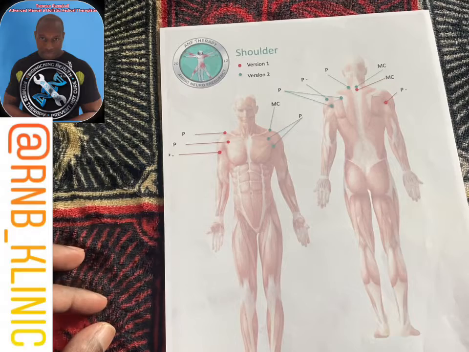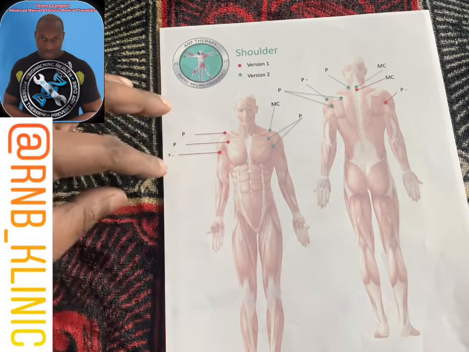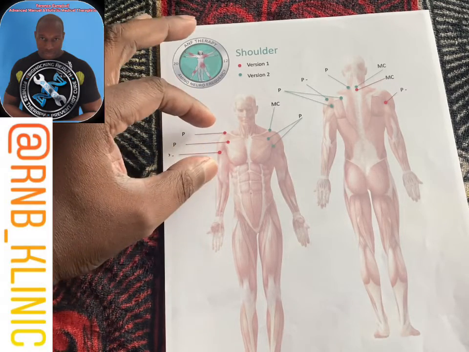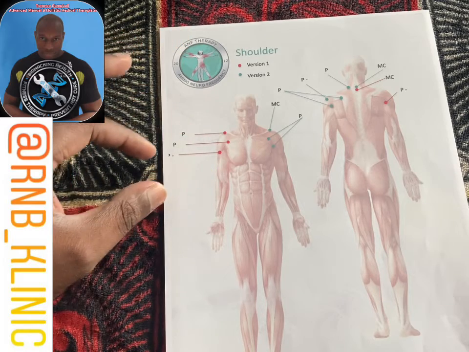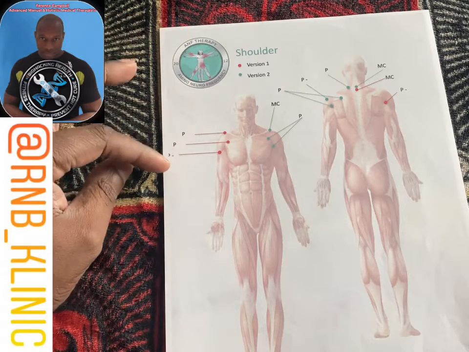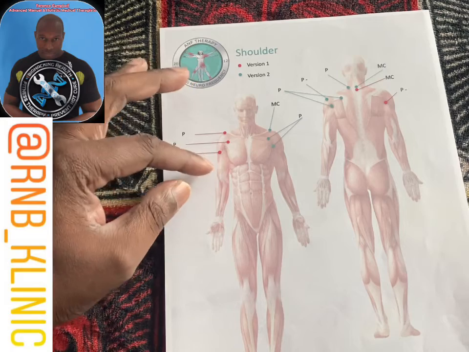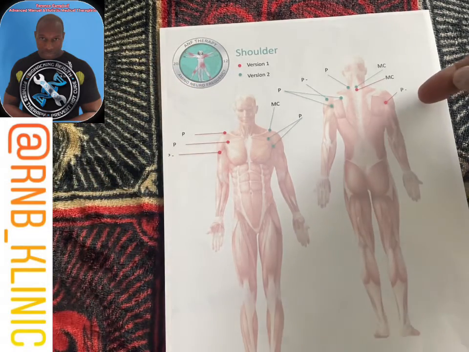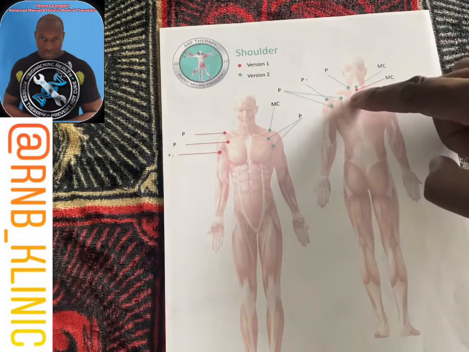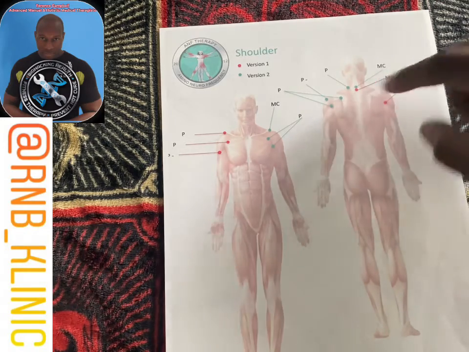Another example I've got here is, so there are two examples of how we'd actually deal with a shoulder issue. The one in red looks at a pattern where there's positives and negatives towards the front of the body, and then on the rear we've got another negative, and then we've got our old friend the medical calm going in at C7.